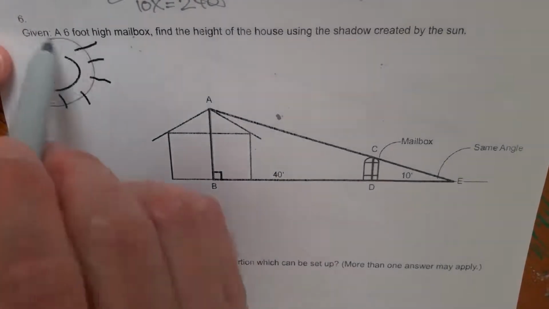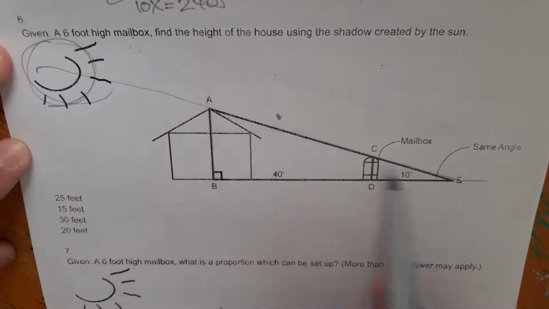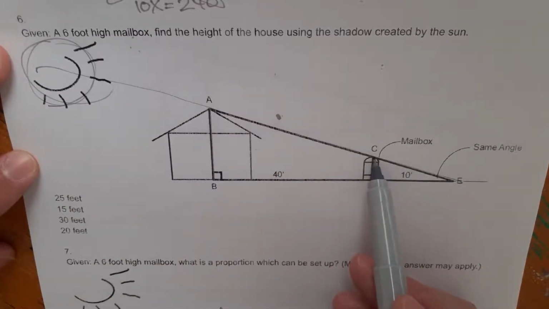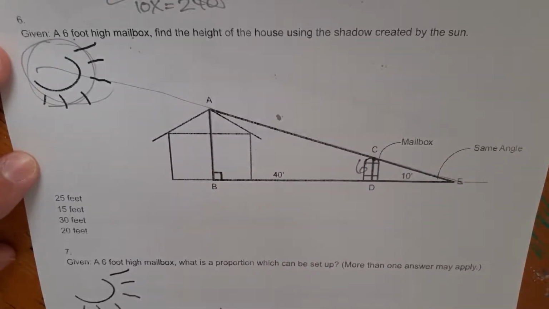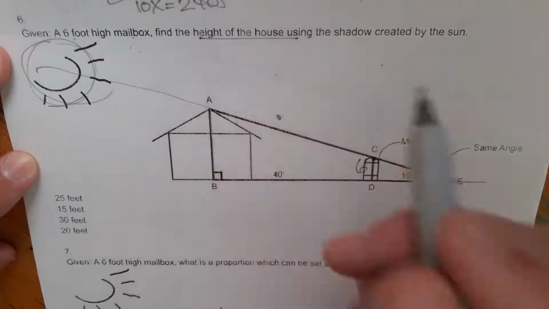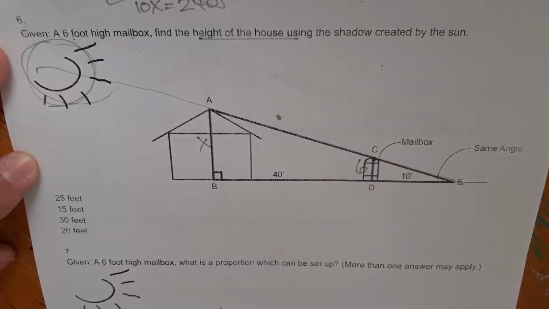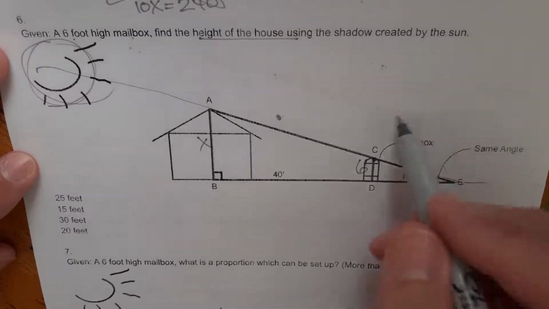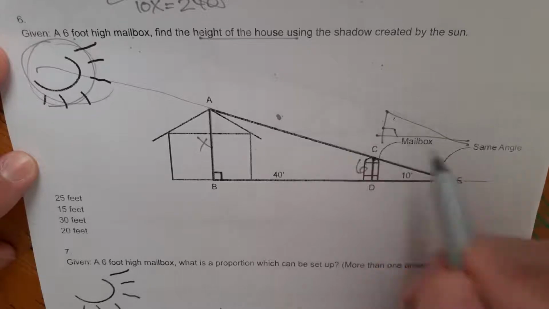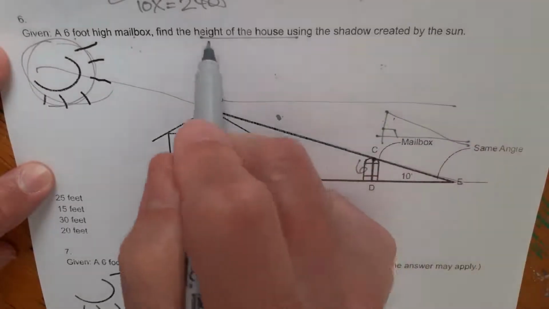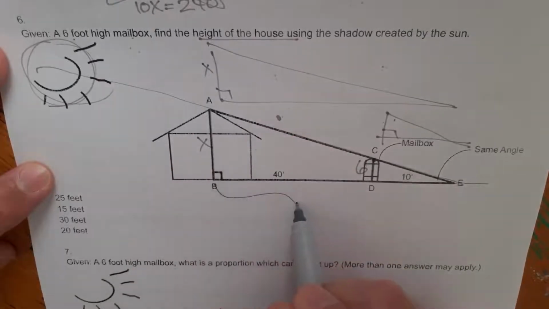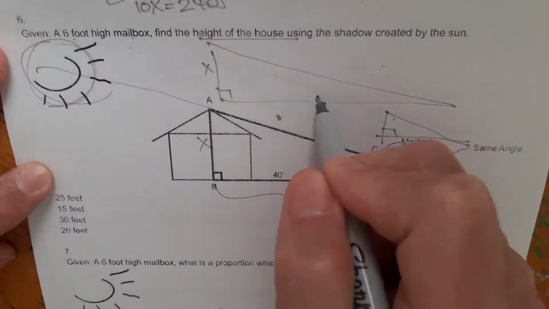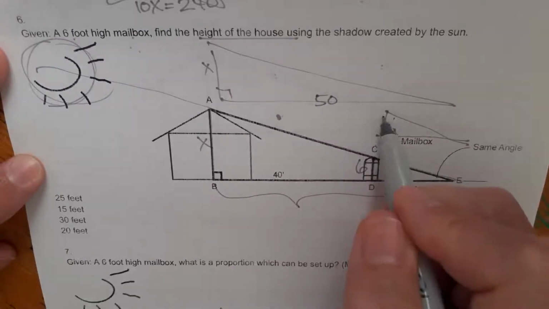All right, same scenario. The sun is casting a shadow across the roof of a house, and it's touching a mailbox. How high is the mailbox? 6 foot again. So you see whether it's a person or a mailbox doesn't matter. We're probably going to find the height of the house. Yep, so x again. They're walking us through this pretty gingerly for how complicated the topic can be. There's this smaller triangle which is proportional or similar to this larger triangle. This one's x, and what's the total distance here? It looks like 40 plus 10 is 50. And this one is 6 here and 10.